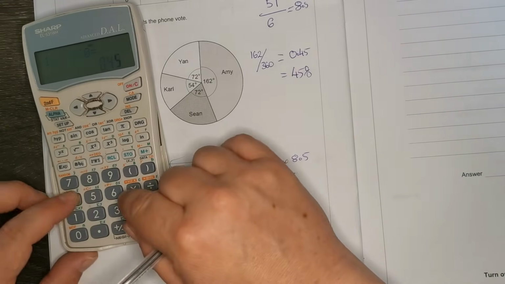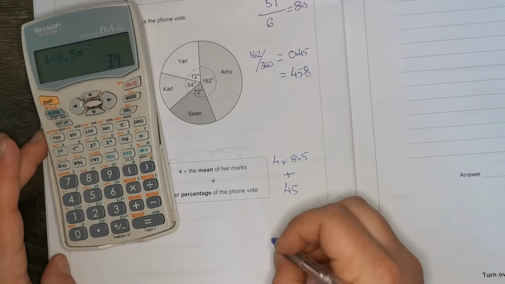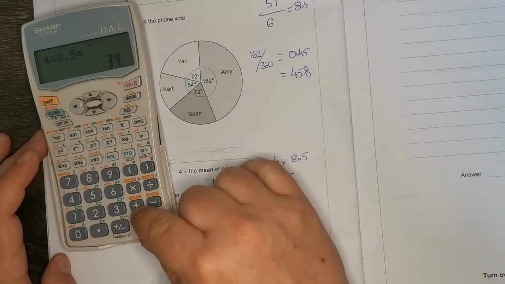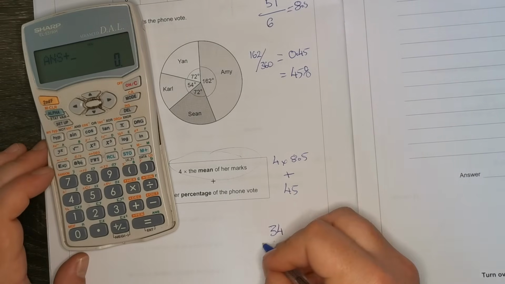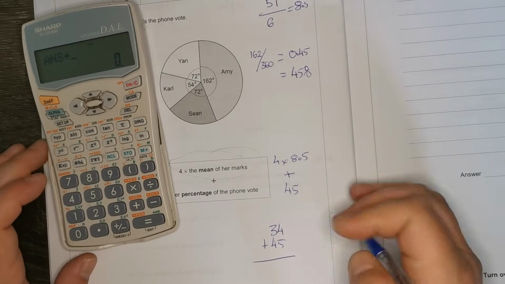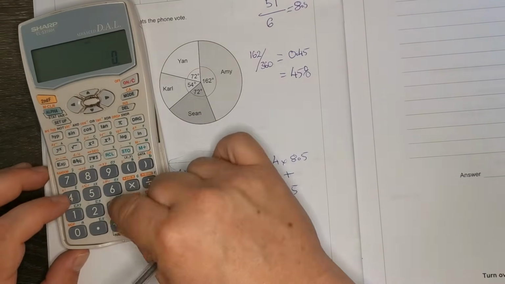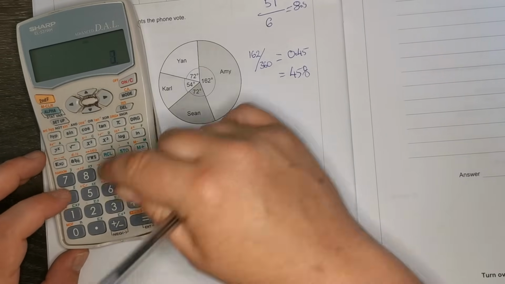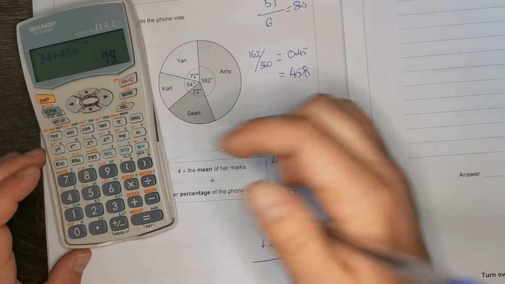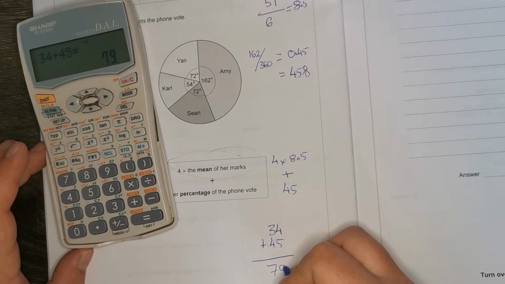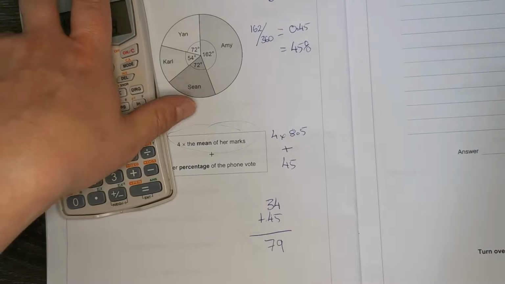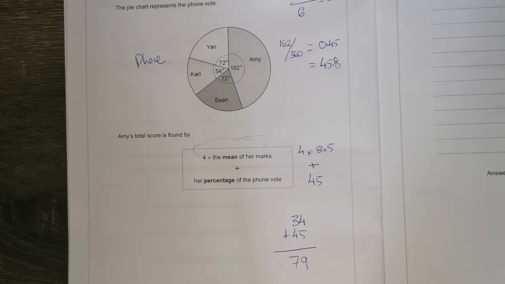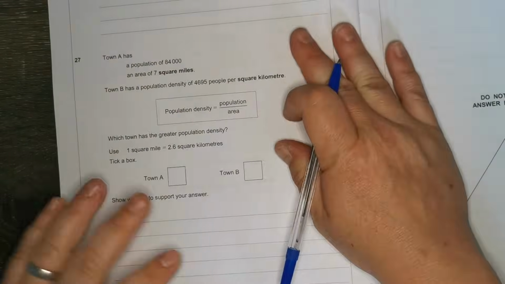So 4 times 8.5, 34, add on 45. Type it in right, James, slow down. 34 plus 45. 79. I'm going to go a bit of like Britain's Got Talent maths for you.